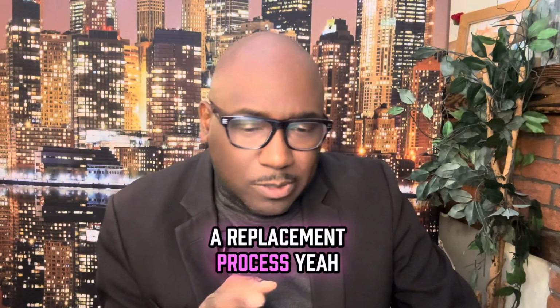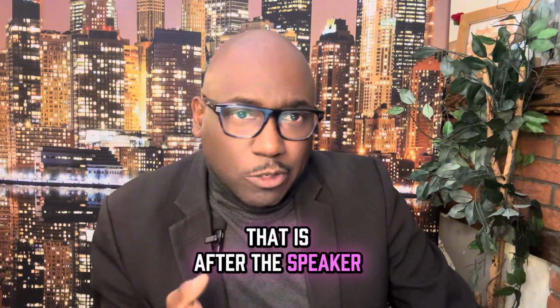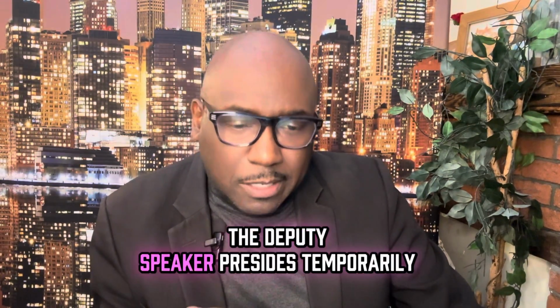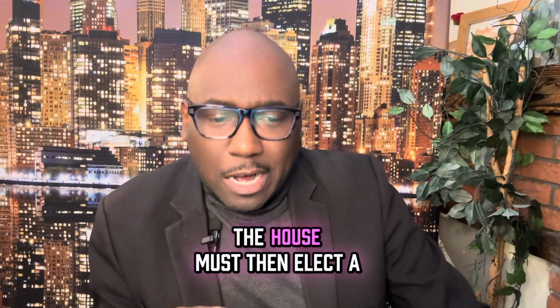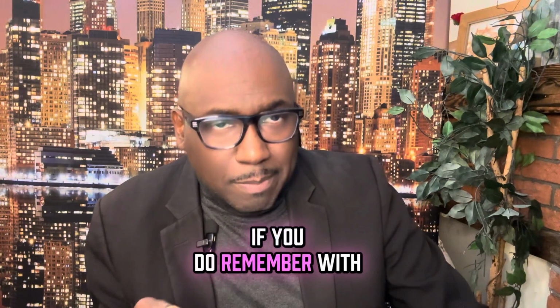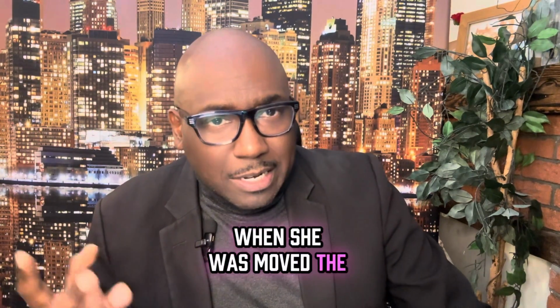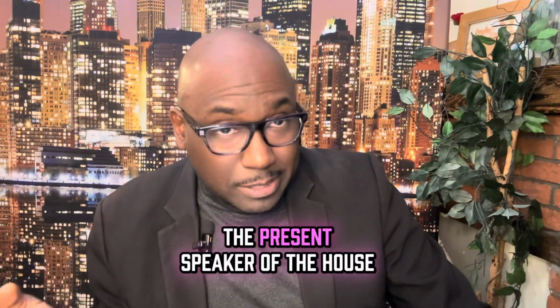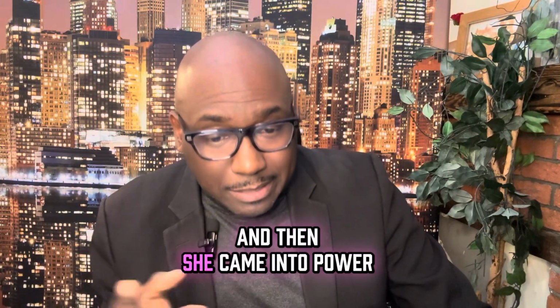Next, the replacement process. After the Speaker is removed or resigns, the Deputy Speaker presides temporarily. The House must then elect a new Speaker from among the current members of the House, or persons who are not members but who are qualified for election as an MP. The new Speaker is chosen through a vote of the House. If you remember with Ms. Dalrymple, when she was moved, the Deputy Speaker was the present Speaker of the House, and then she came into power.